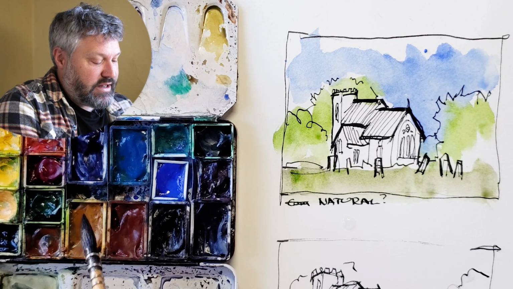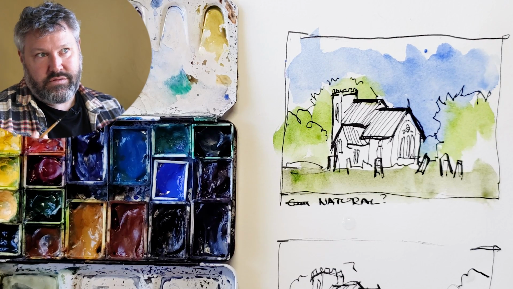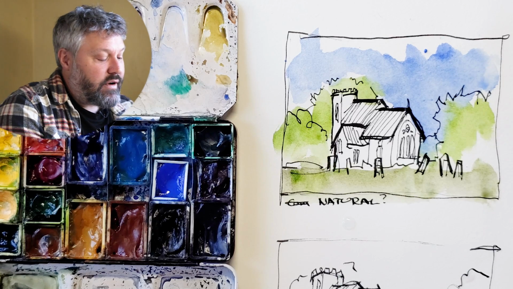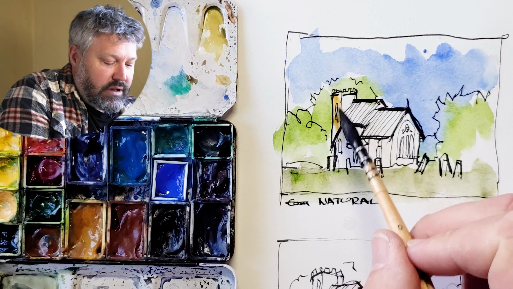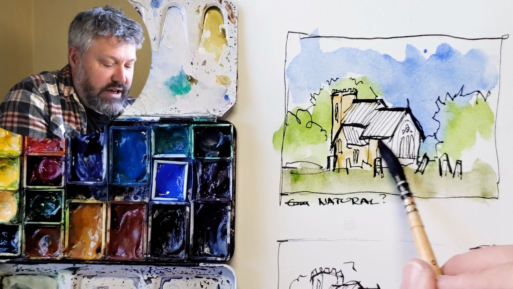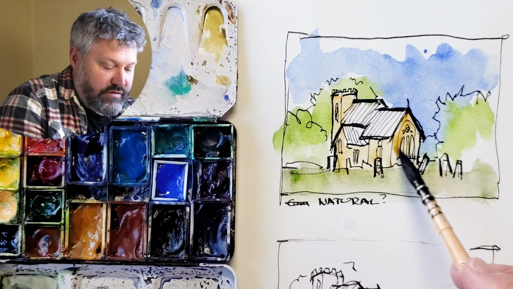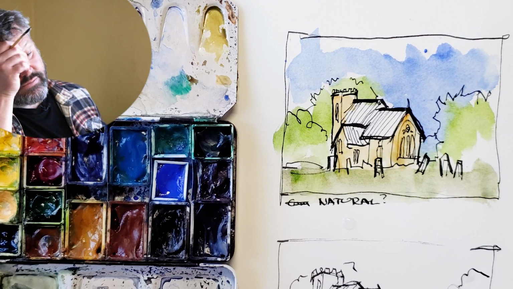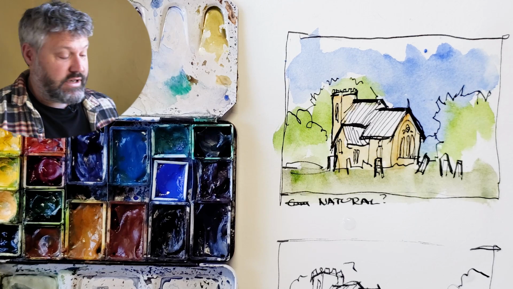So I'm going to take a little bit of this natural sienna, and that's a sort of, I would say, a very earth tone yellow, if you know what I mean. And I'm going to put that in here. Now this is absolutely fine. Like I say, this is just an example of how it would look naturally. And then obviously you can put a grain for the church roof.